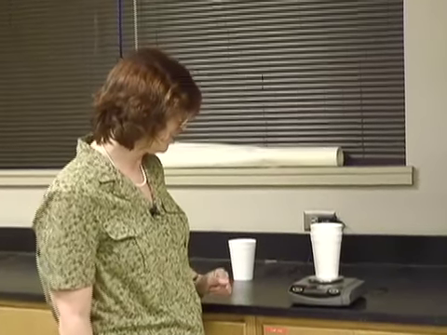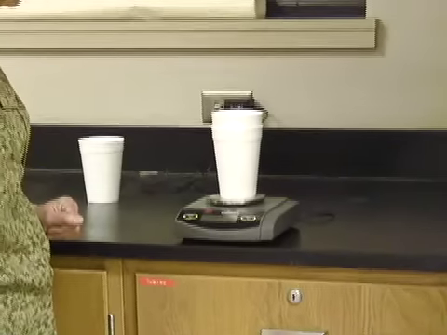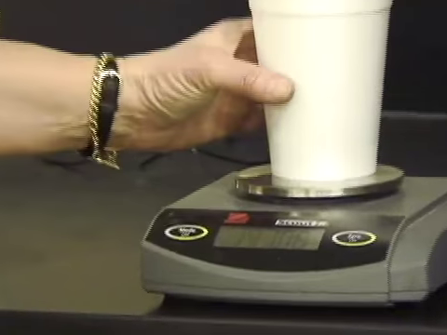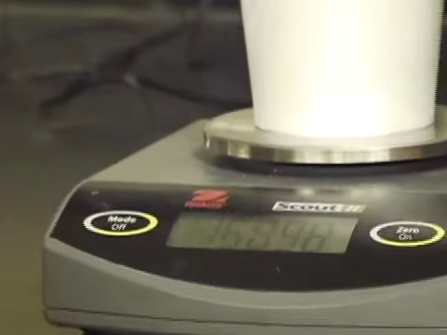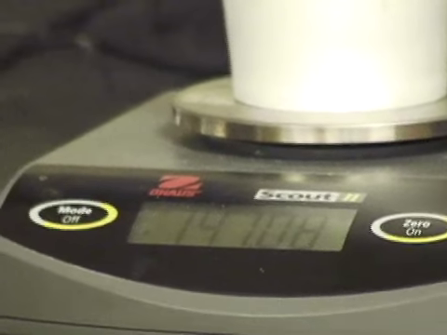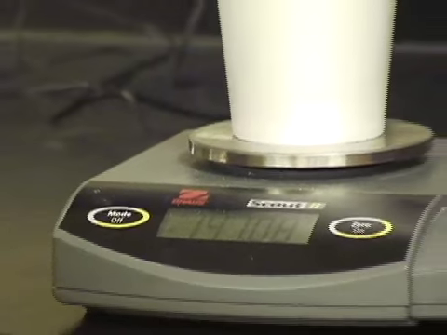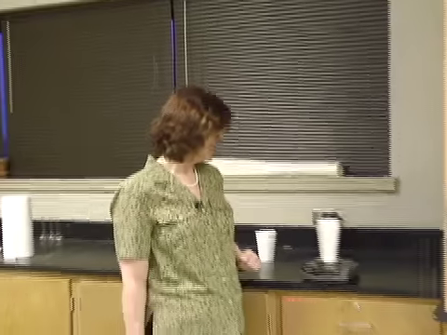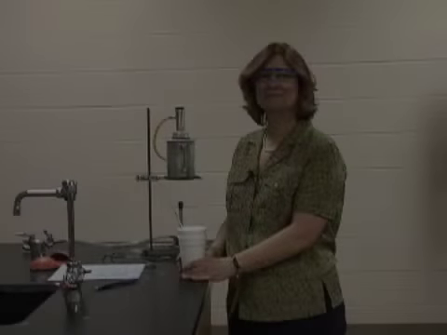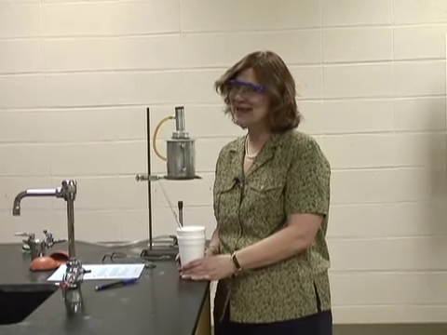141.08 grams. Oh, it seems to be fluctuating. Let's move it to the middle of the pan and see. 141.08 grams is the mass of my calorimeter and water. Now I'll see you at the lab station. Oh, here I am at the lab station.